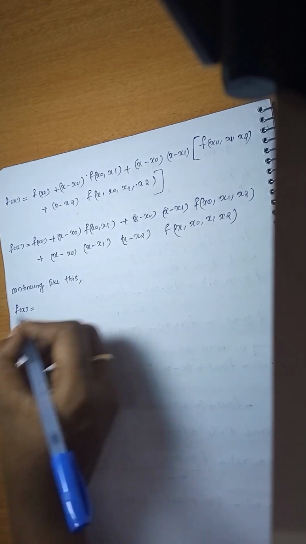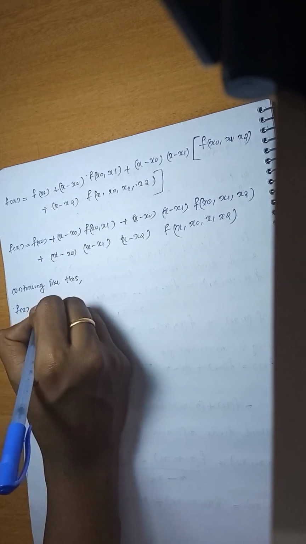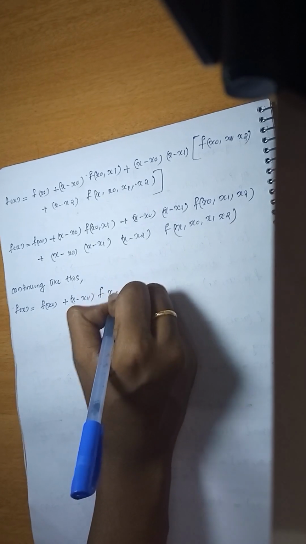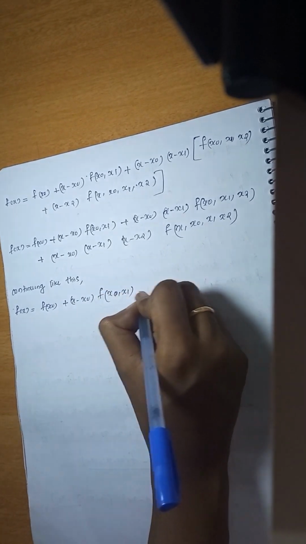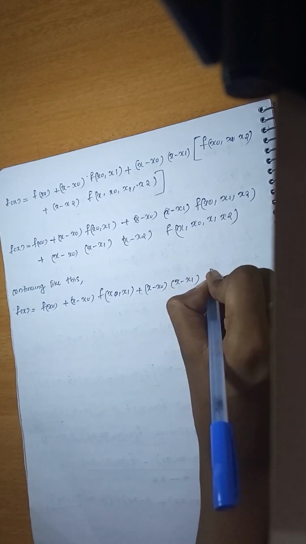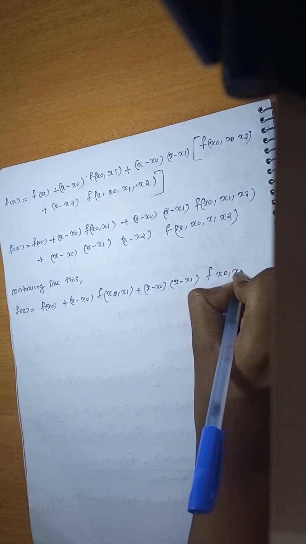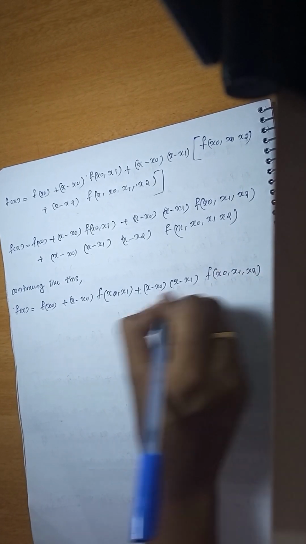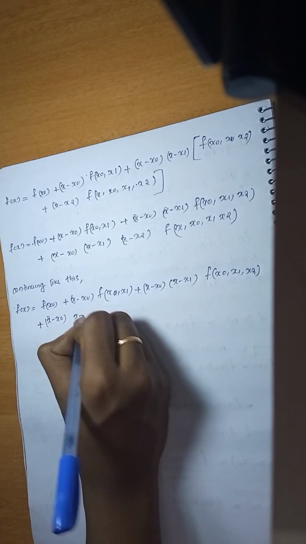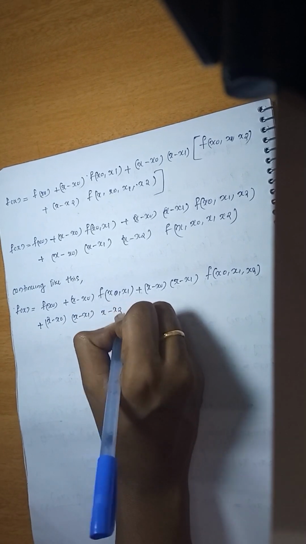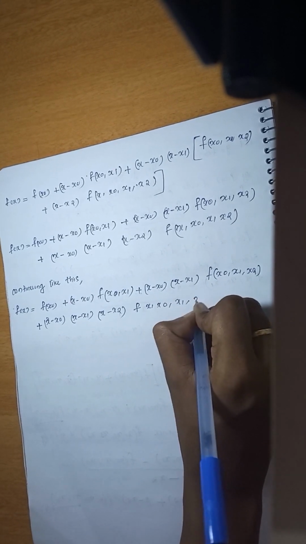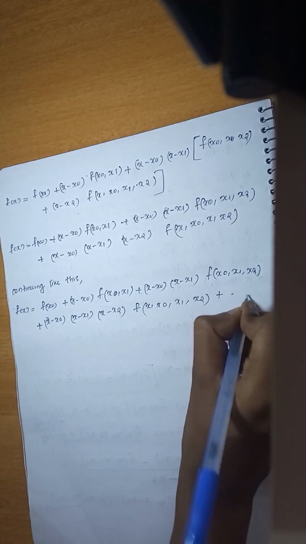Now continuing like this, we can write f of x is equal to f of x0 plus x minus x0 into f of x0 comma x1 plus x minus x0 into x minus x1 into f of x0 comma x1 comma x2 plus x minus x0 into x minus x1 into x minus x2 into f of x comma x0 comma x1 comma x2 plus etc.